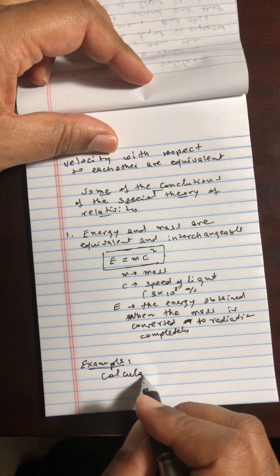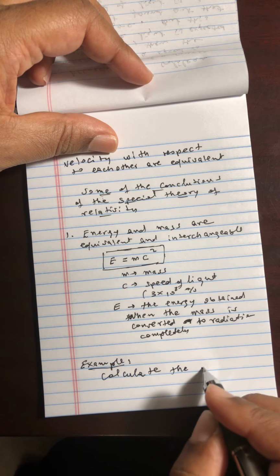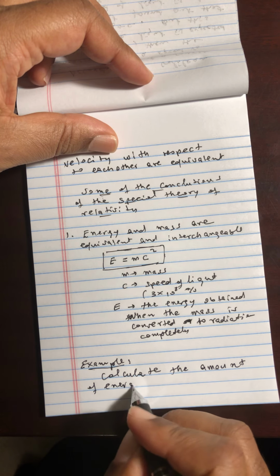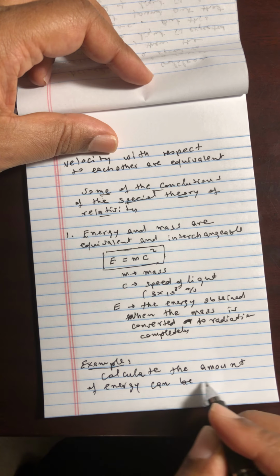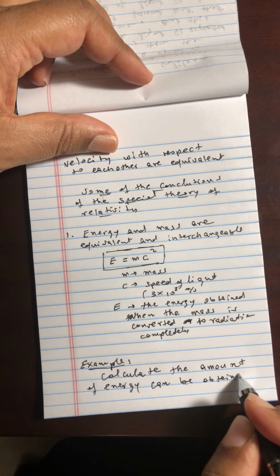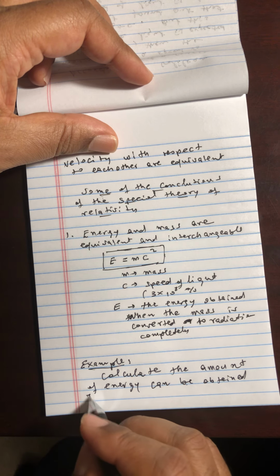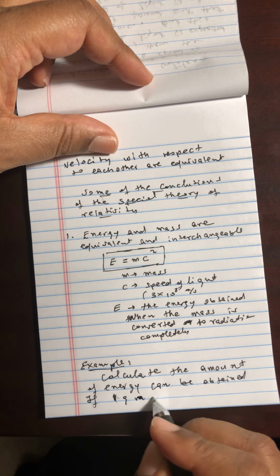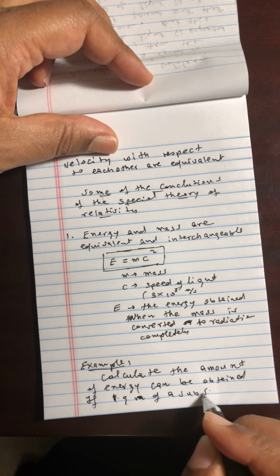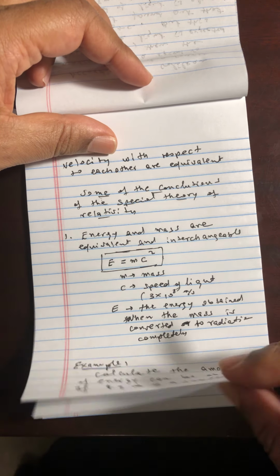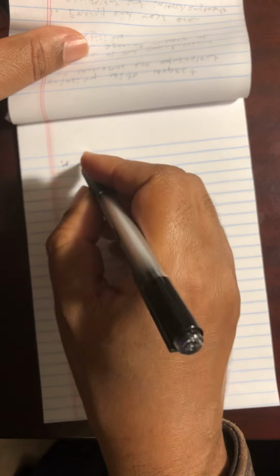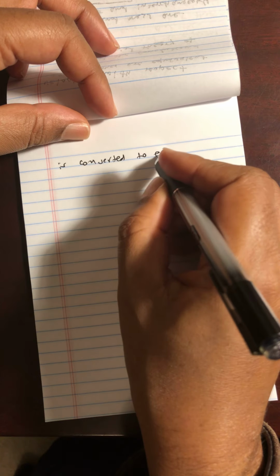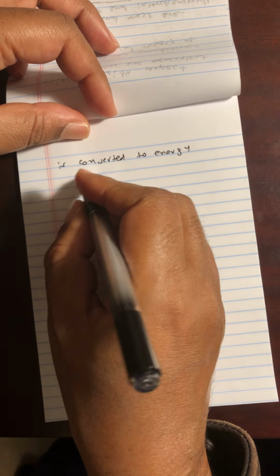Calculate the amount of energy that can be obtained if 1 gram of a substance is converted to energy completely.